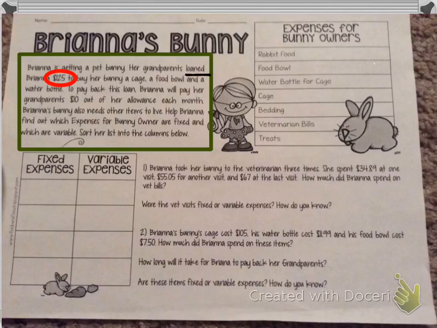She bought a bunny cage, a food bowl, and a water bottle. To pay back this loan, Brianna will pay her grandparents $10 out of her allowance each month. "Each" is one of those kind of key words. Brianna's bunny also needs other items to live.